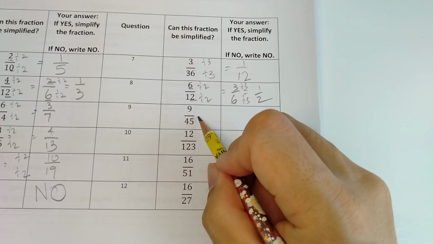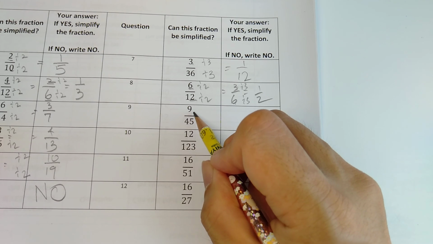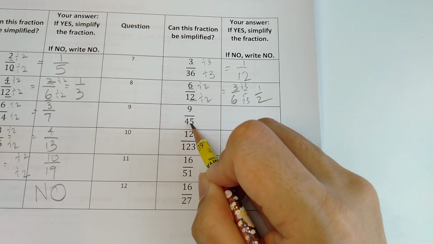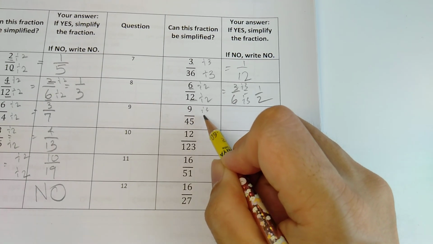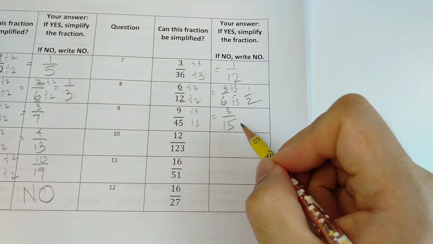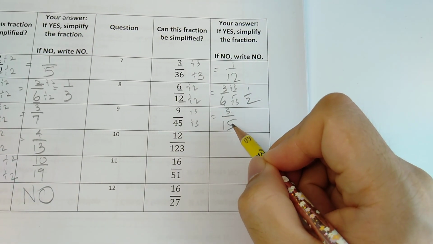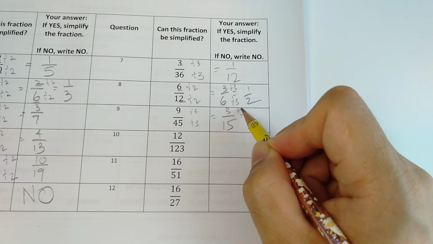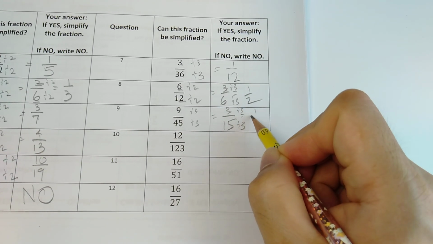Next one, this one, 9, is in the 3 times table. 4 plus 5 is 9. 9 is in the 3 times table. Yeah, I can divide by 3. And I'll have 3, 15. Let's check again. 1 plus 5 is 6. 6 is in the 3 times table. I can divide numerator and denominator by 3. I'll have 1/5.